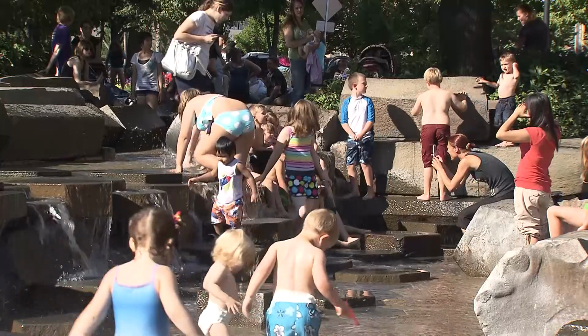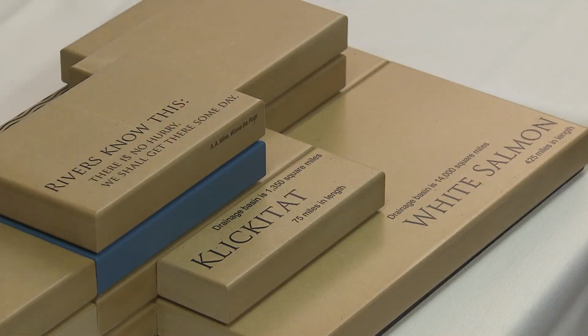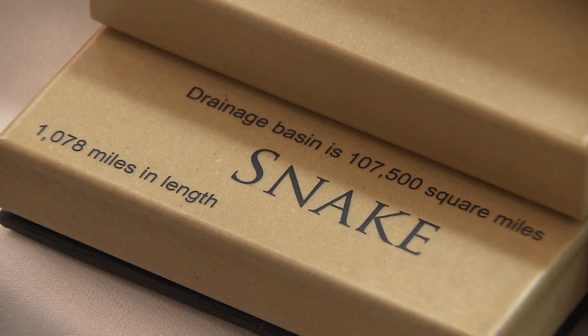But we wanted it more than just a place for kids to play. We wanted it to be a place of information. Engraved on the stones are all the major tributaries, their length, and how many square miles is in their drainage, so that there's factual information there.